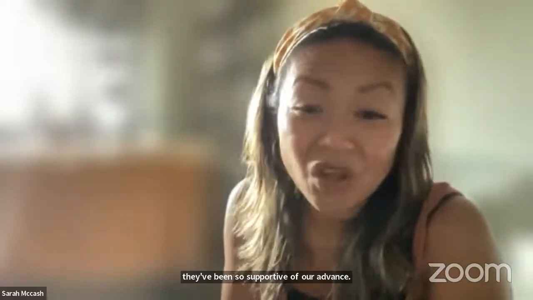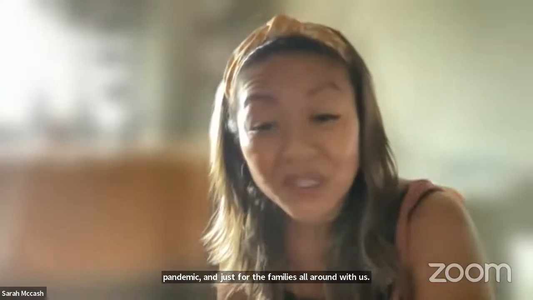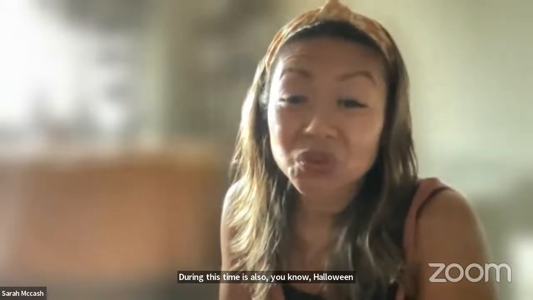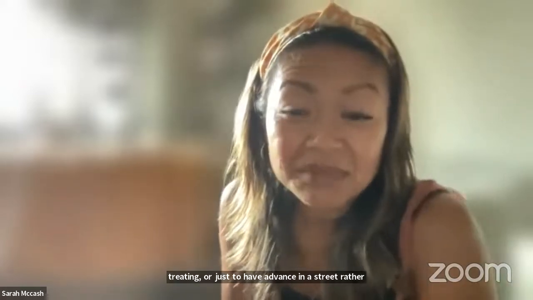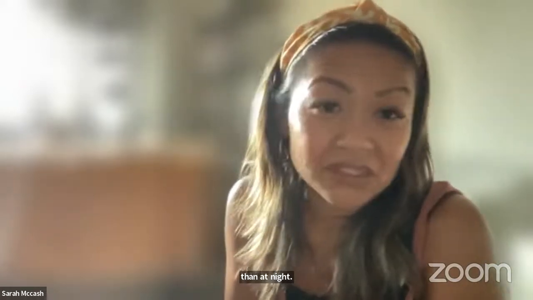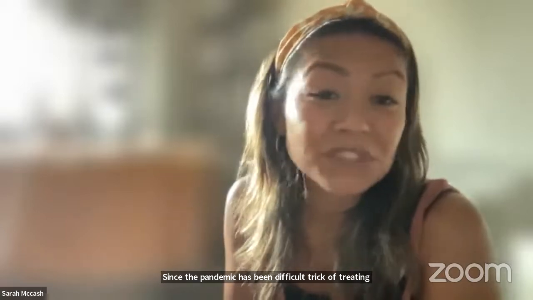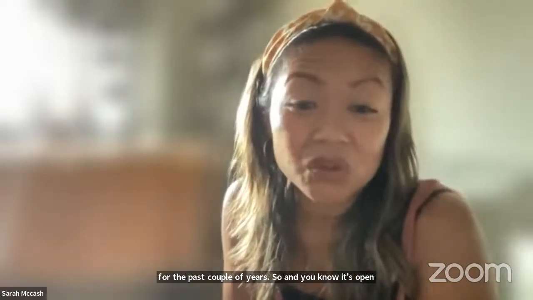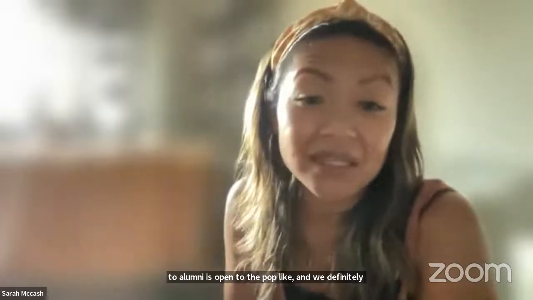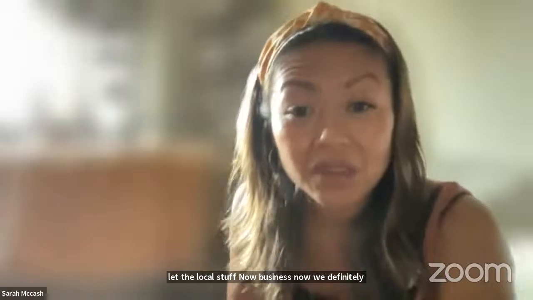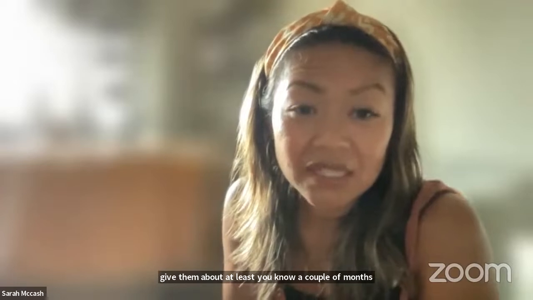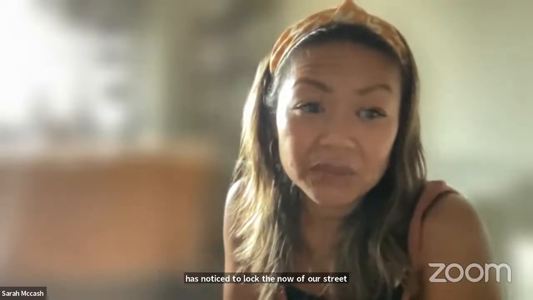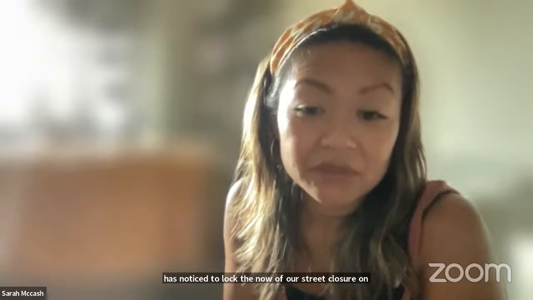And just for the families all around with us during this time, it's also Halloween time. So it gives families a safe time to have trick-or-treating or just to have events in a street rather than at night. Since the pandemic, it has been difficult trick-or-treating for the past couple of years. It's open to alumni, it's open to the public, and we definitely let the local streets, businesses, and the garage attendants know what's going on. So we give them at least a couple months' notice of a street closure on First Avenue between York and First Avenue.